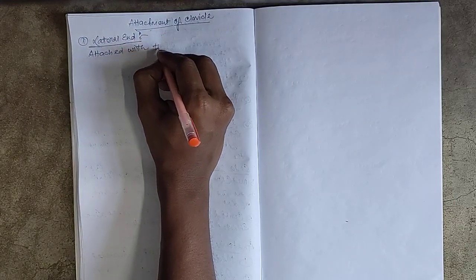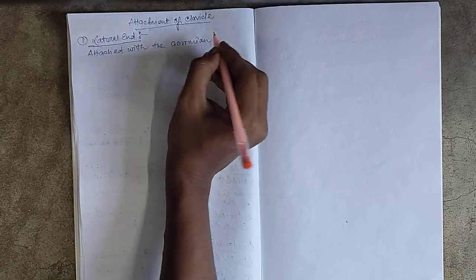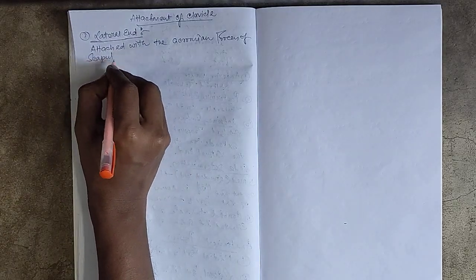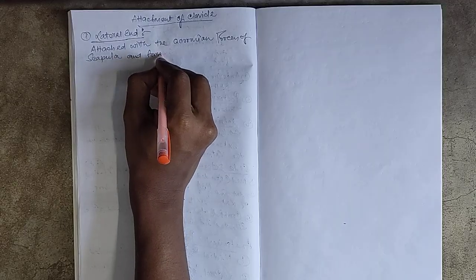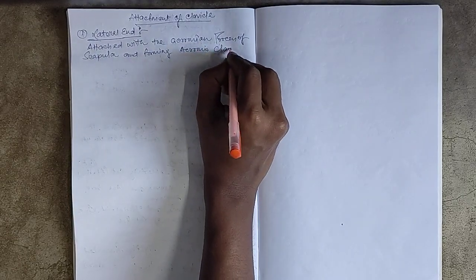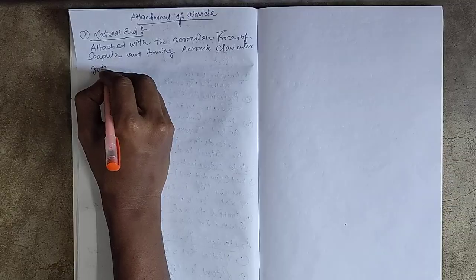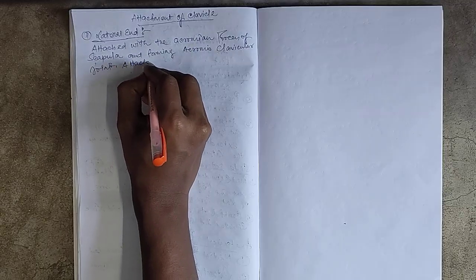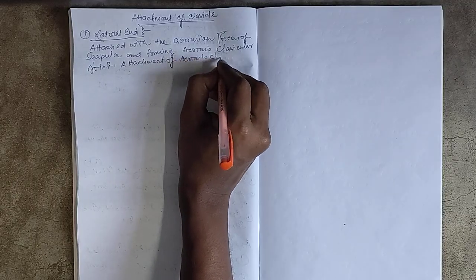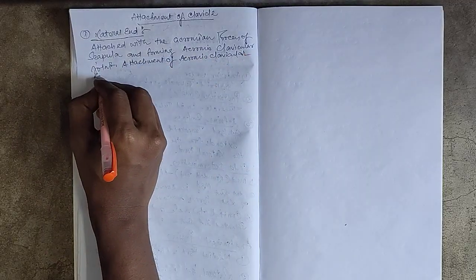In case of lateral end, here it is attached with the acromion process of scapula and forming acromioclavicular joint, and here is the attachment of acromioclavicular ligament.